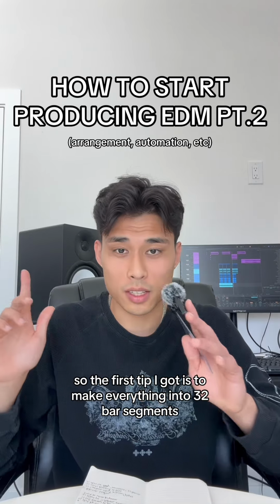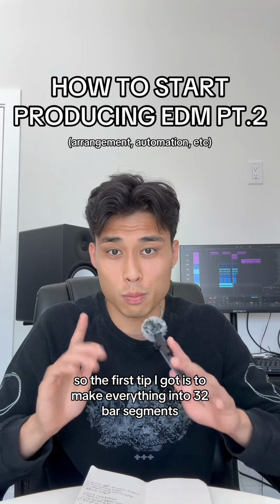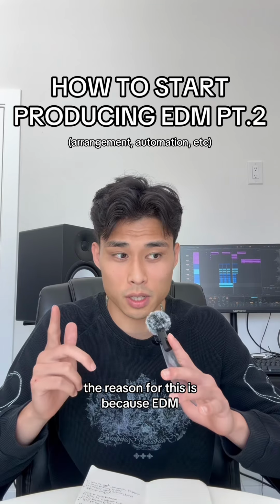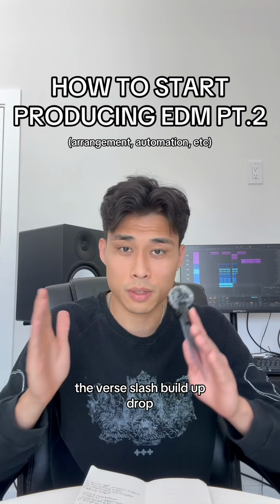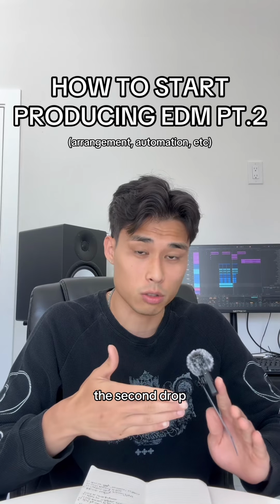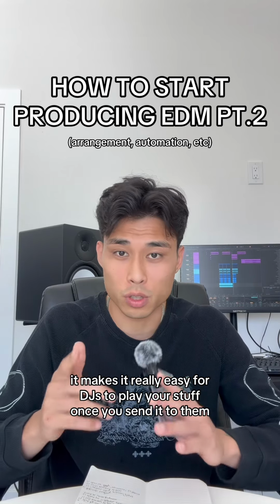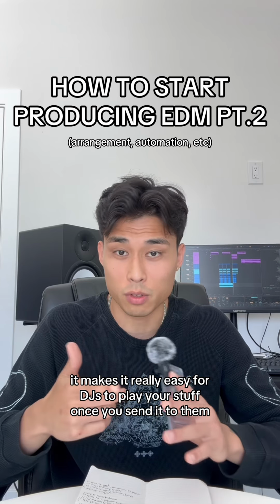So the first tip I got is to make everything into 32 bar segments. The reason for this is because EDM is really broken up: the intro, the verse slash build up, drop, the breakdown, the second drop, and the outro. This way, it makes it really easy for DJs to play your stuff once you send it to them.